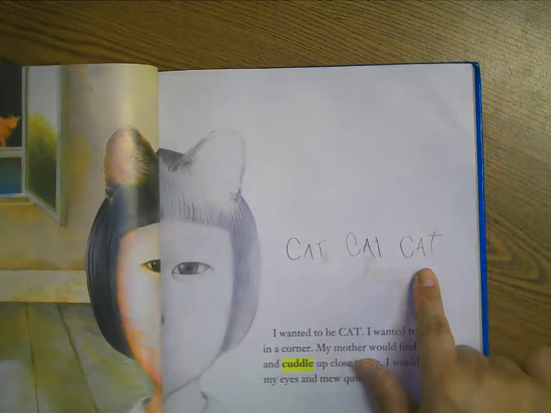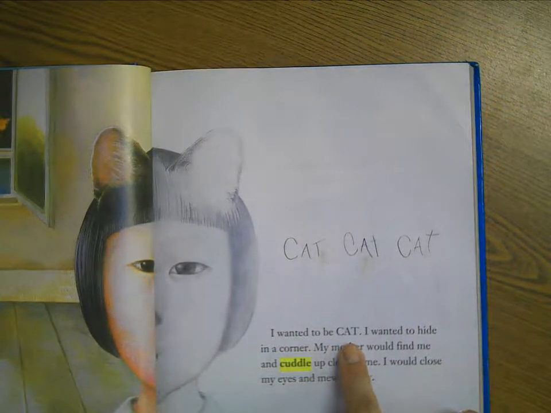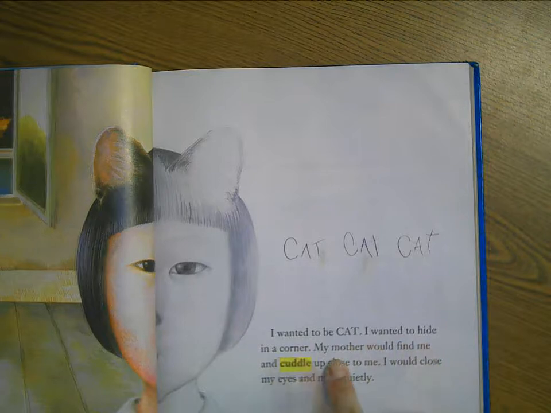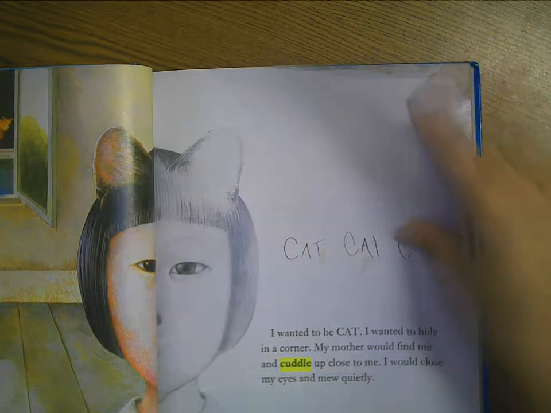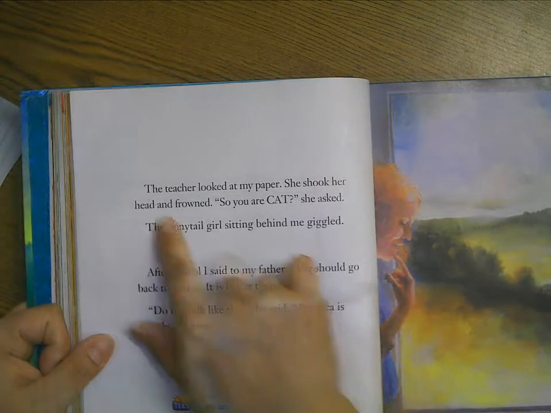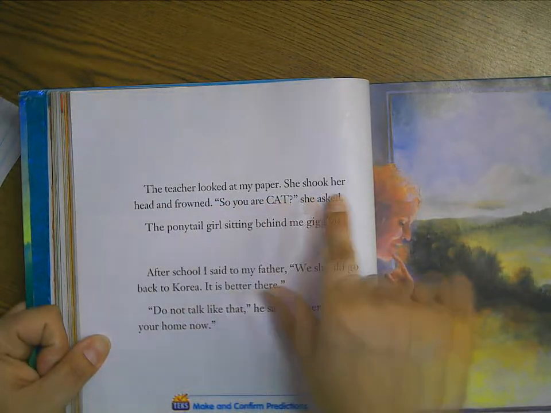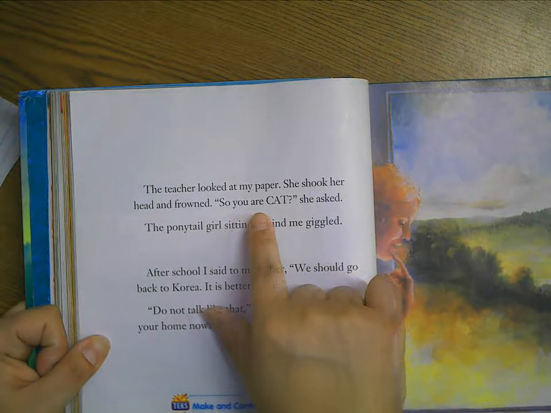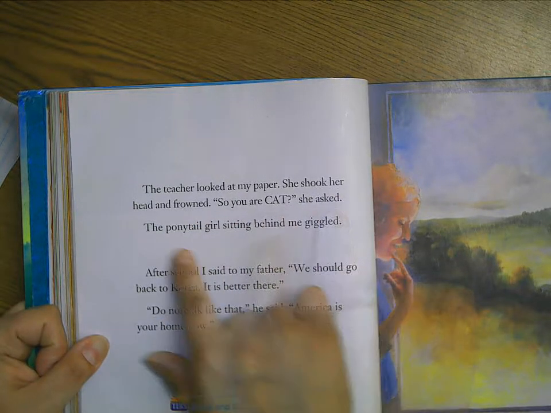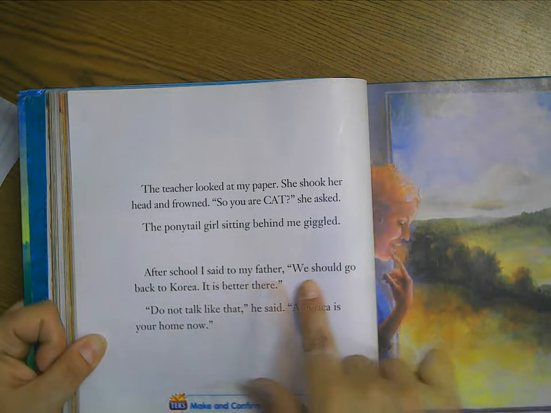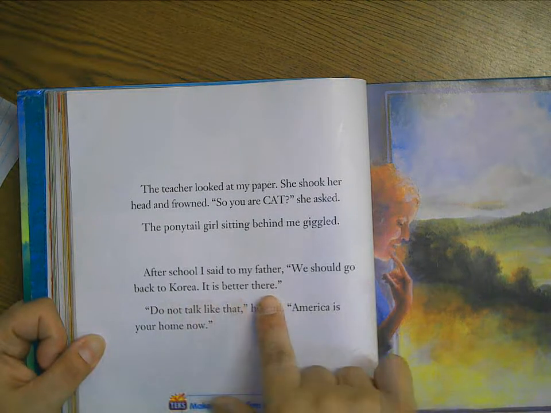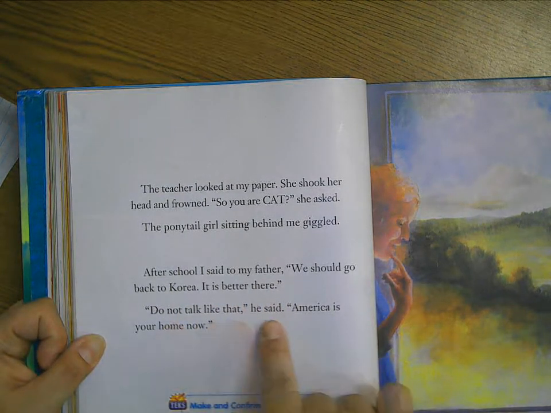Cat, cat, cat. I wanted to be a cat. I wanted to hide in a corner. My mother would find me and cuddle up close to me. I would close my eyes and meow quietly. The teacher looked at my paper. She shook her head and frowned. "So you are cat?" she asked. The ponytail girl sitting behind me giggled. After school, I said to my father, "We should go back to Korea. It's better there." "Do not talk like that," he said. "America is your home now."